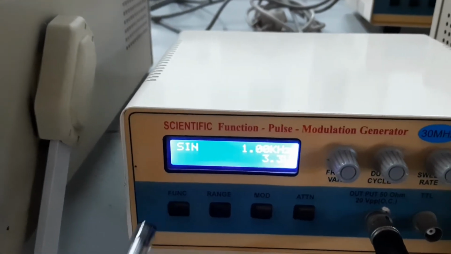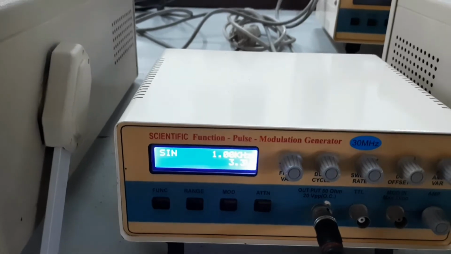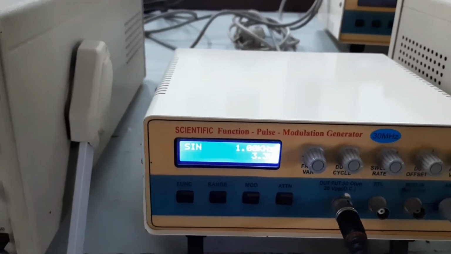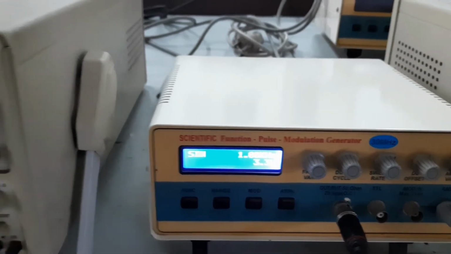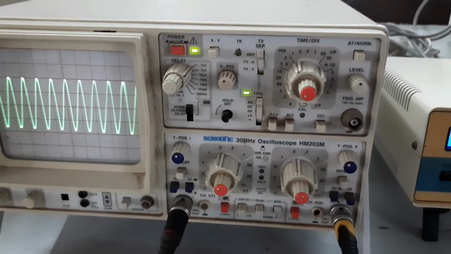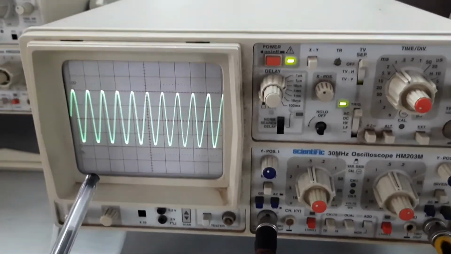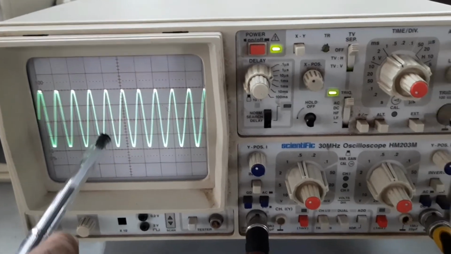Now we are using a sinusoidal signal, and we will vary the frequency from a very low value, say 100 Hz, to a high frequency range, say 100 kHz, and we will observe the magnitude and the phase of the output signal when the frequency changes throughout this range. So here you can see the input signal. A sinusoidal input is given.